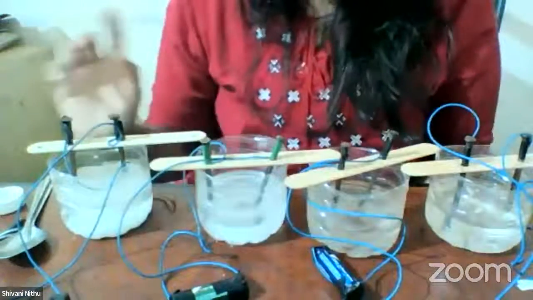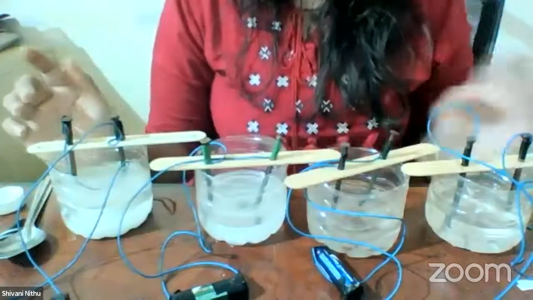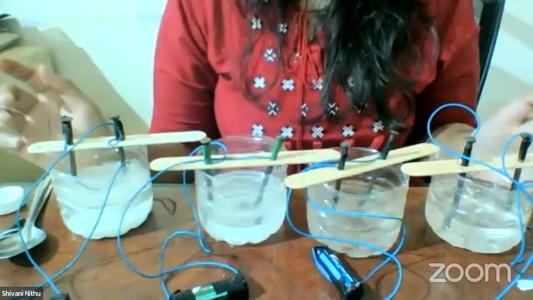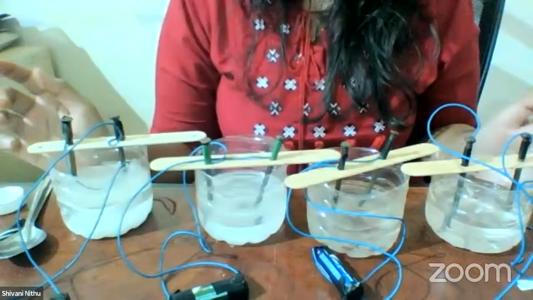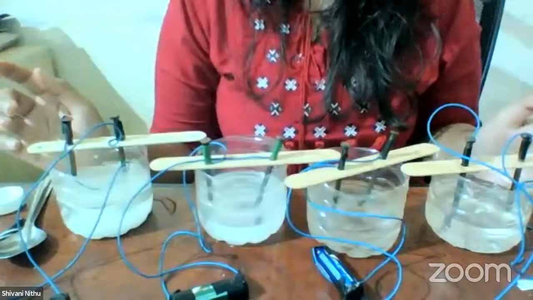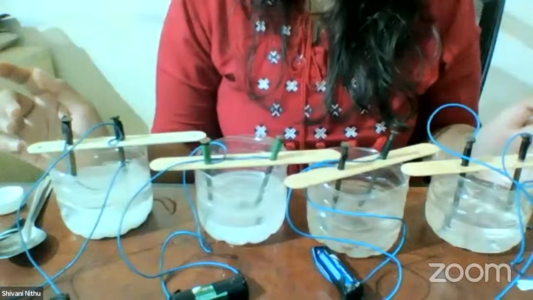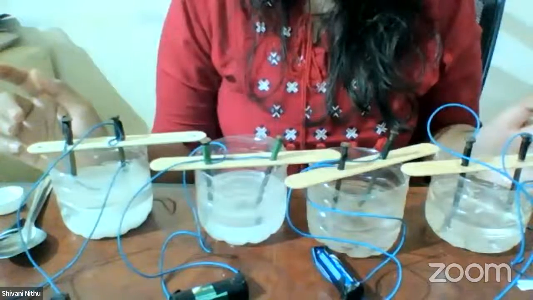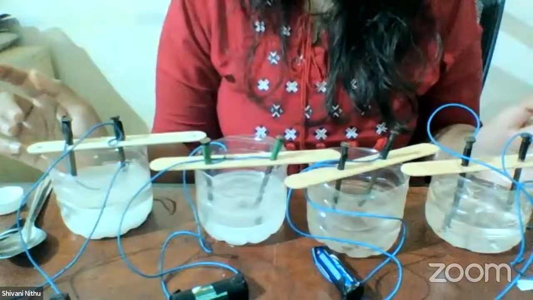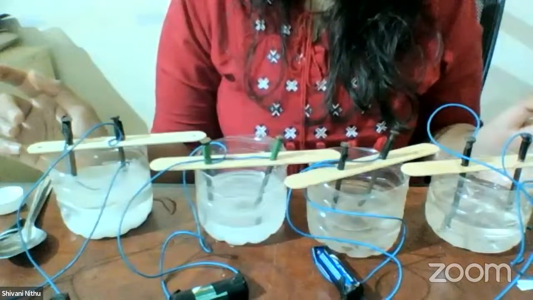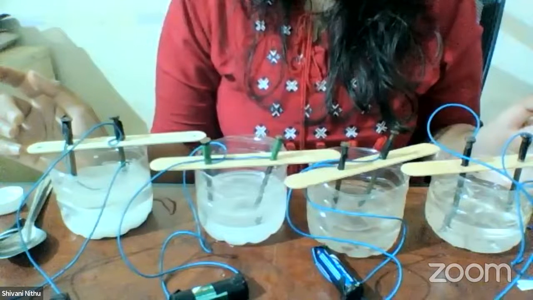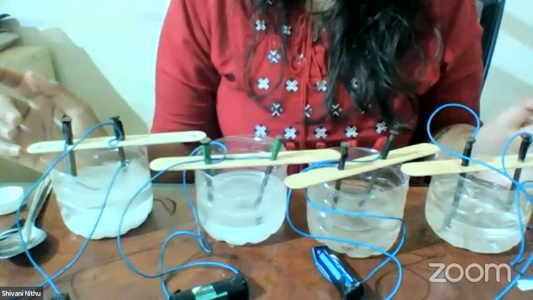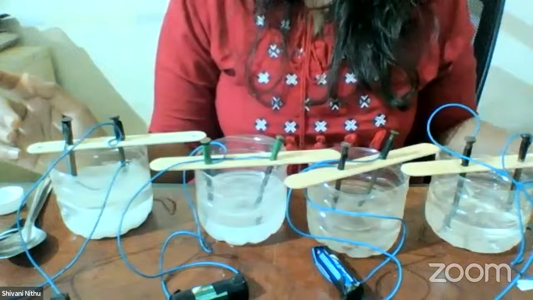If anyone is doing along with me, you can show your setup. Isha, are you trying out? Yes, ma'am. How many setups? Ma'am, I have only two.